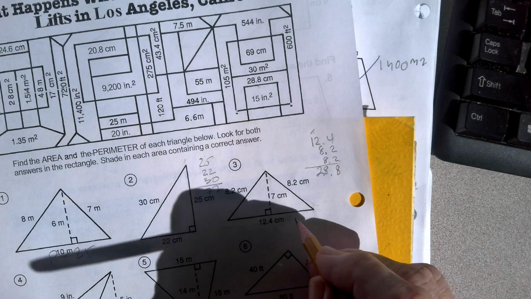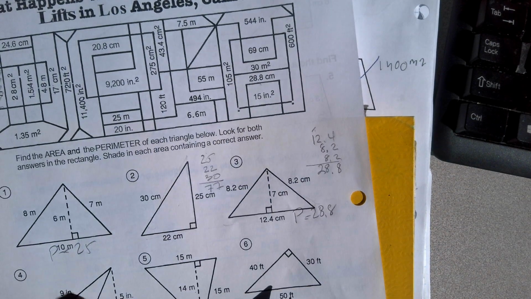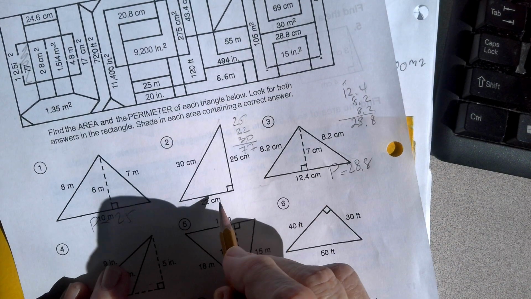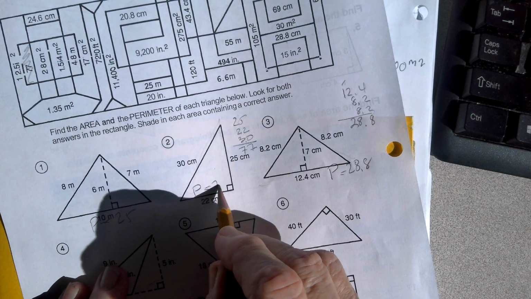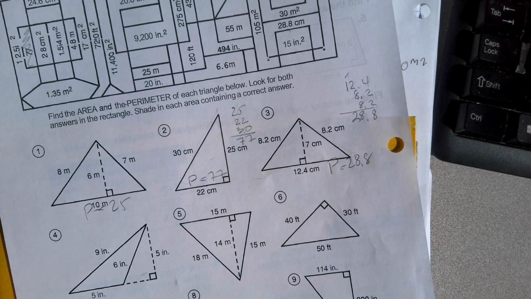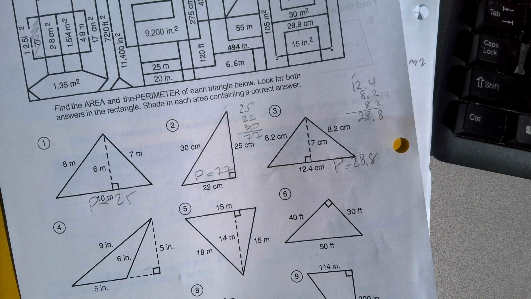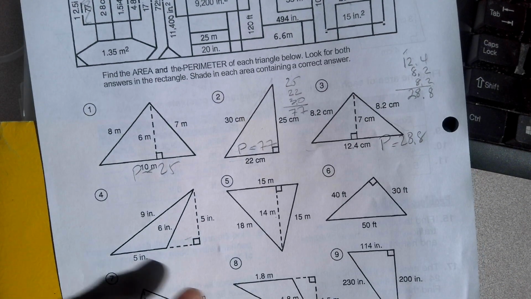So put your second answer. P is equal to 28.8. And then on this one again, it was perimeter is equal to 77. And we're going to go down to the 4 and the 8. And then I'll let you do the others later because they're pretty easy.